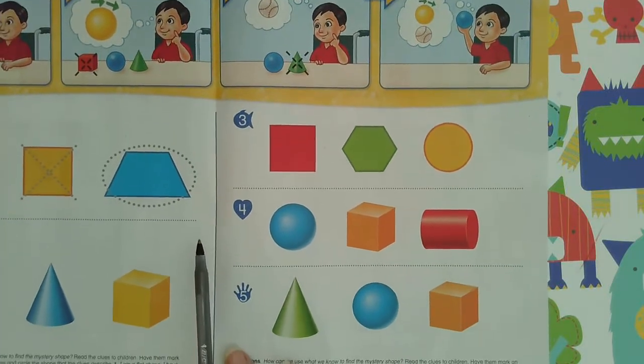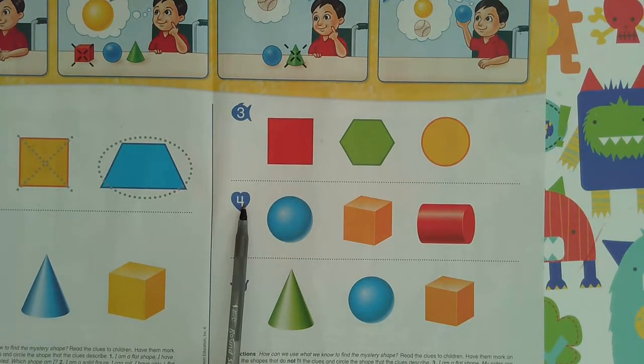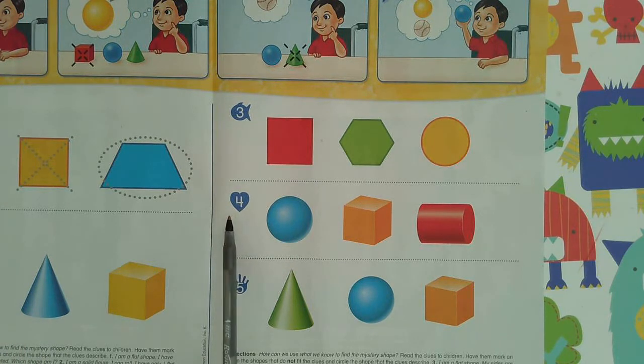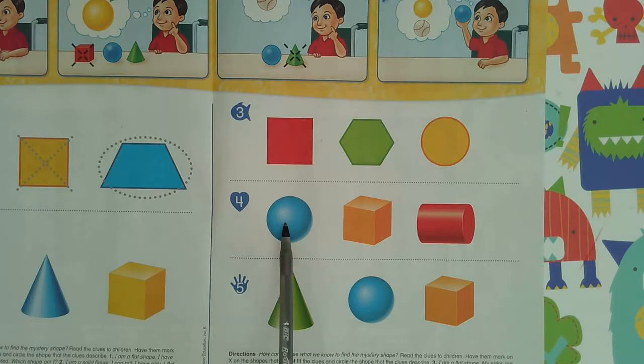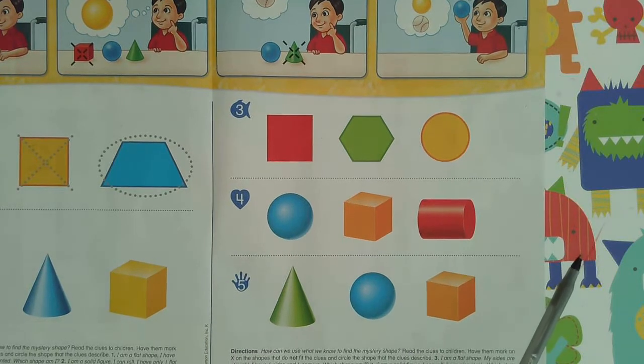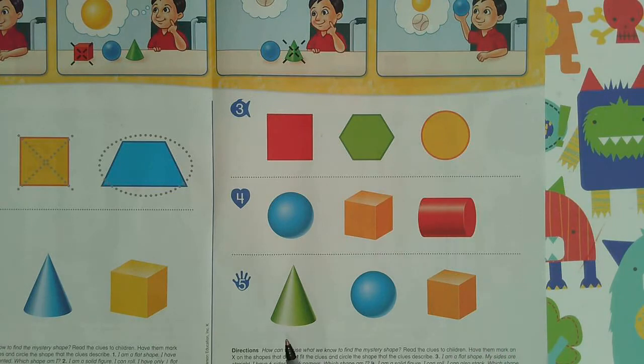All right, let's go to number 4. Okay, I'm a solid figure. I can roll. Look at the figures. So you're going to mark an X on the figure that cannot roll because the clue is I can roll. The next clue is I can also stack. So which one can stack? It can roll and stack. Which shape am I? Circle the shape you think it is.